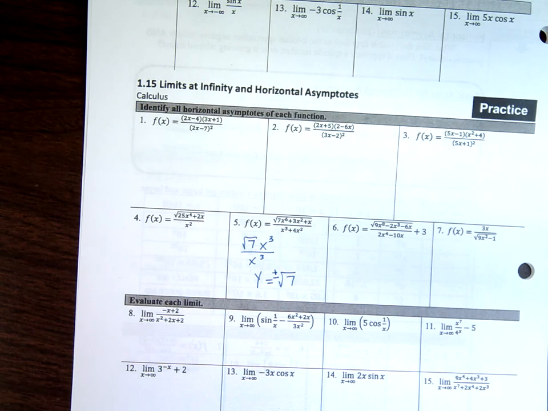I think number 6 is one that stumped me a little bit, made me think a little. Yeah? I was in between two answers.